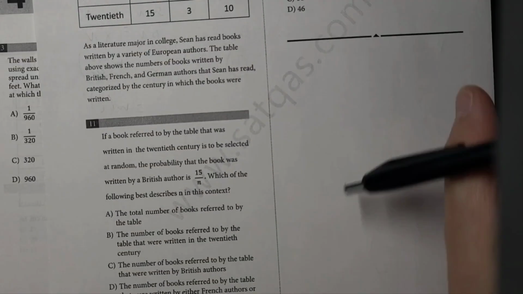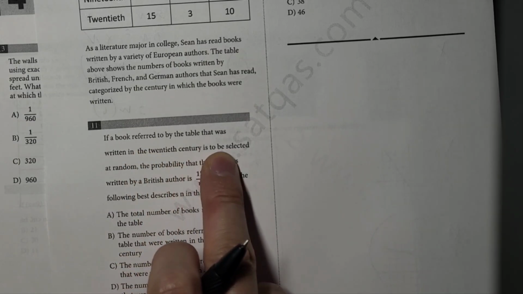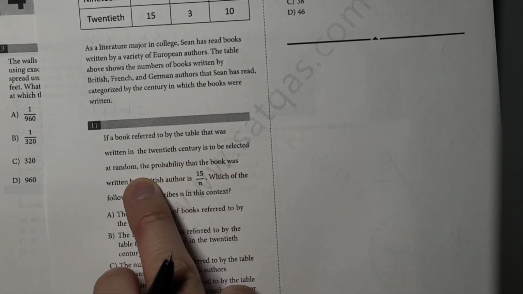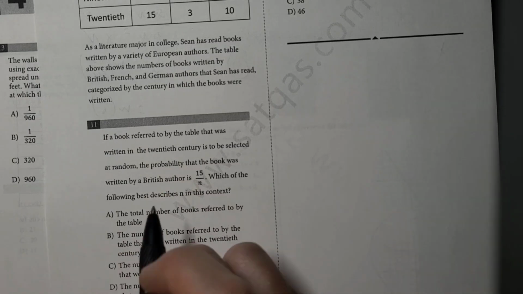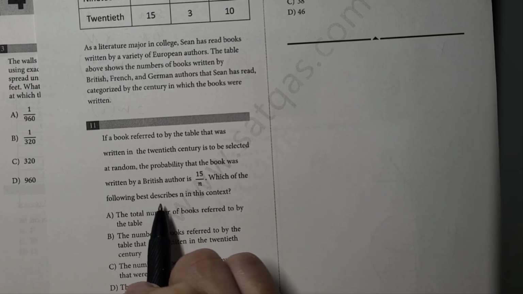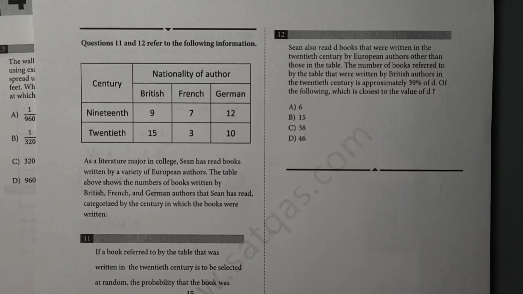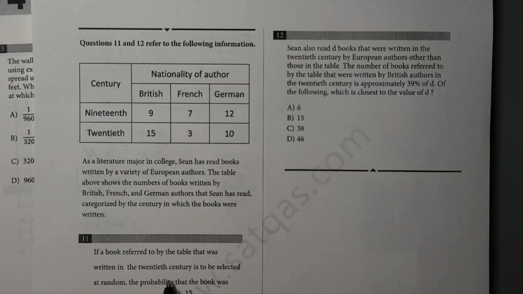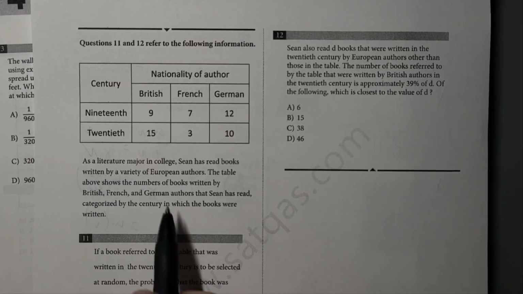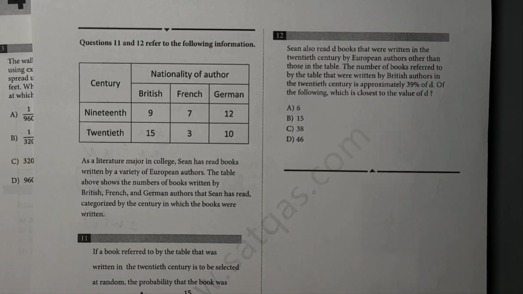Let's see. If a book referred to by the table that was written in the 20th century is to be selected at random, the probability that the book was written by a British author is 15 over n. Which of the following best describes n in this context? Okay, so let's go back to the table real quick. It's asking that if a book referred to by the table that was written in the 20th century, this row, is to be selected at random, the probability that the book was written by the British author is 15 over n.